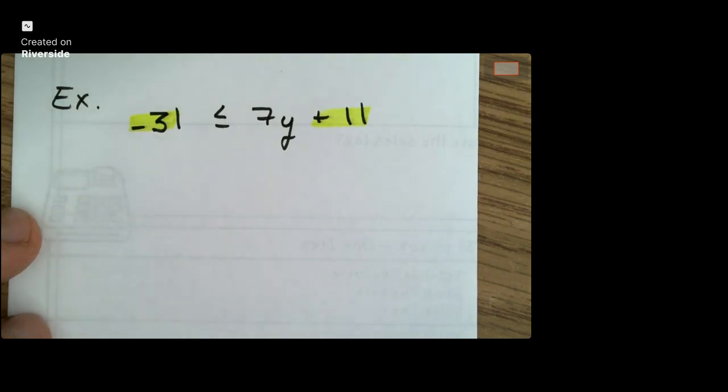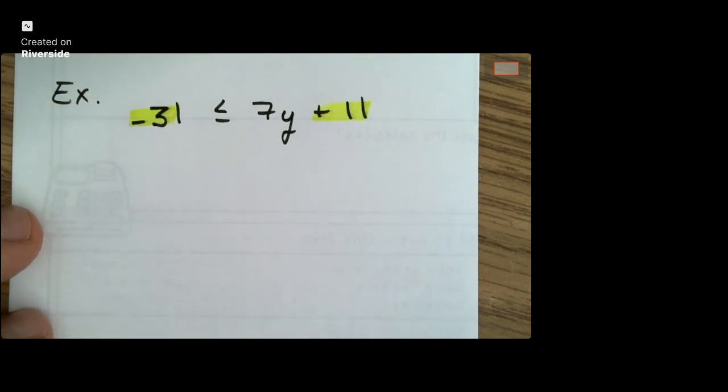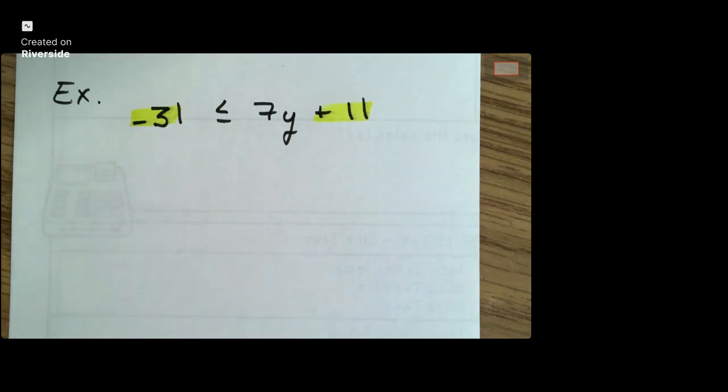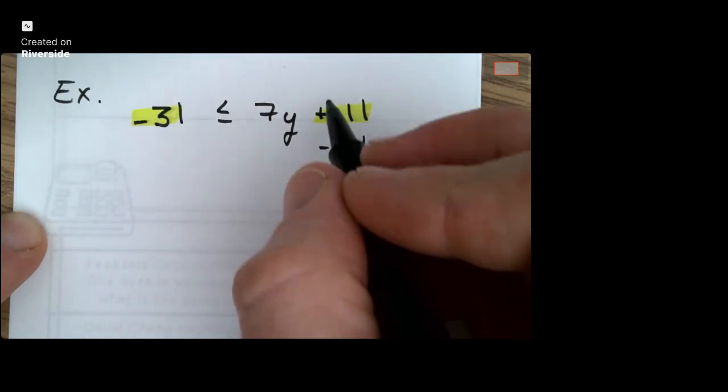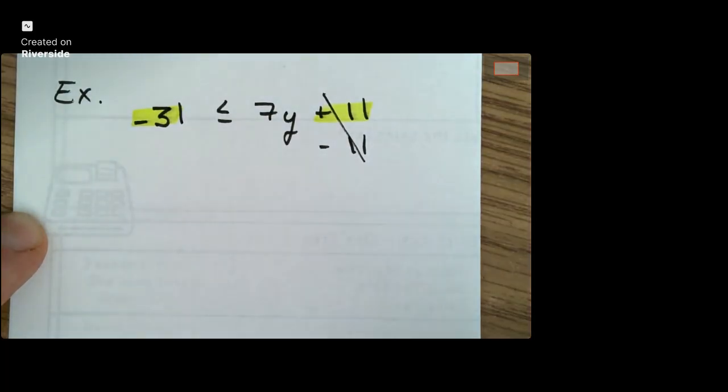Now, me particularly, I don't like my variable terms to be on the right side of the inequality, but that's okay. I mean, in the end, at least, I don't. So let's go ahead and work this out, and I'll fix my inequality, the solution, in the end. So I'm going to go ahead and leave that 7y on the right. I'm going to get rid of this guy here. I'm going to do an inverse operation. I'm going to subtract 11 to undo adding 11 from this right side of the inequality.